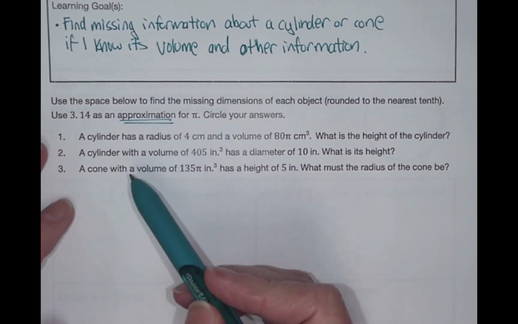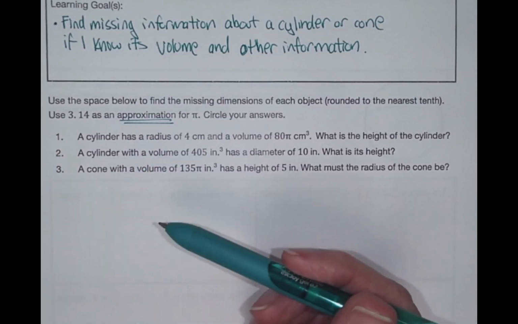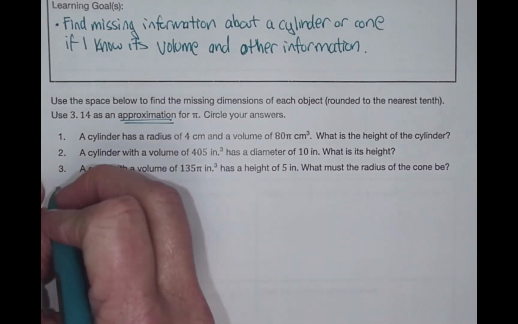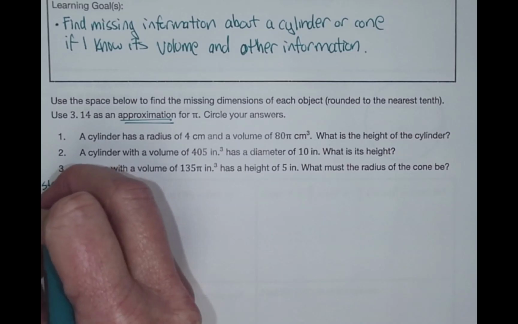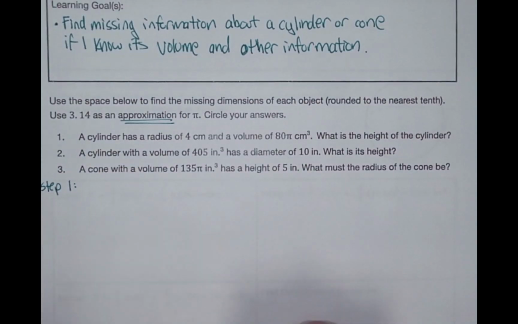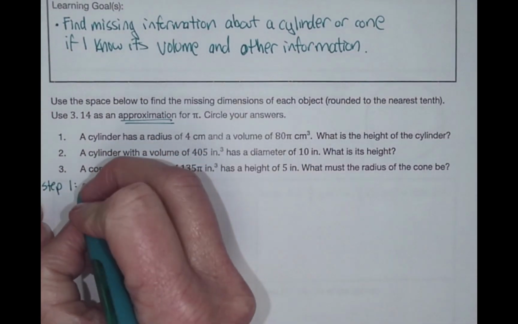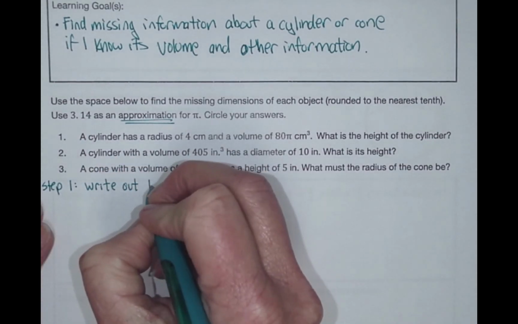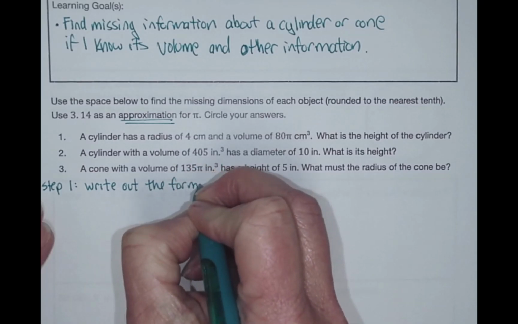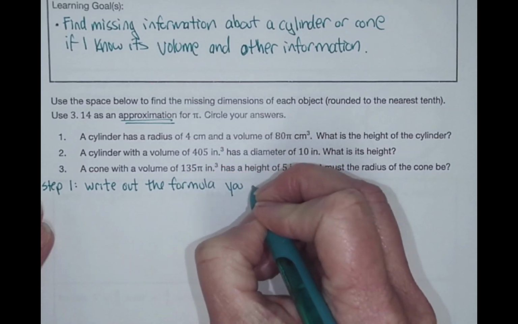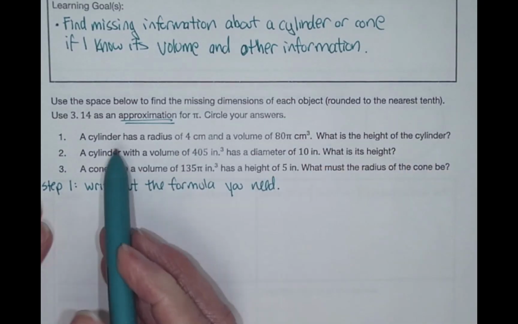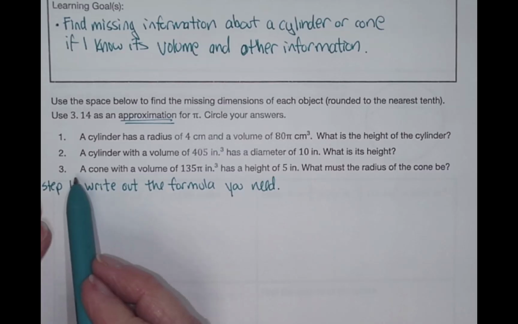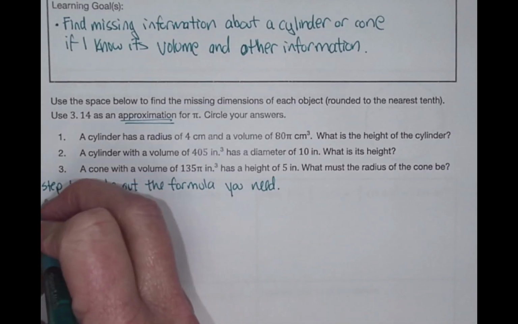Now, before I even look at these, I want to give you some steps for how to use these formulas. First of all, decide what formula you need and write it down. And by that I mean if it says you have a cylinder, then write the formula for a cylinder. If it says you have a cone, then write the formula for the volume of a cone.